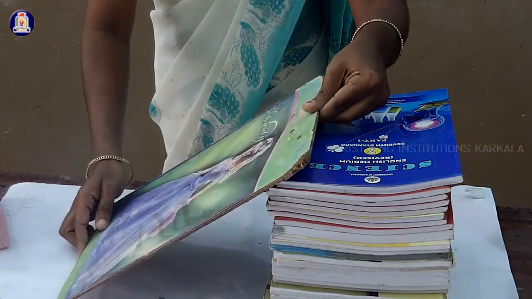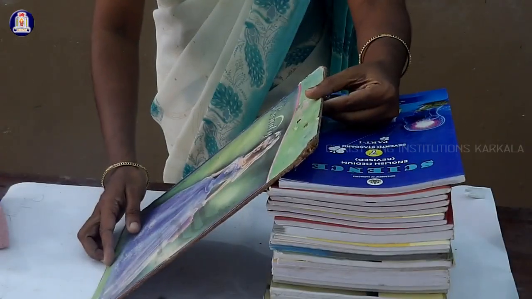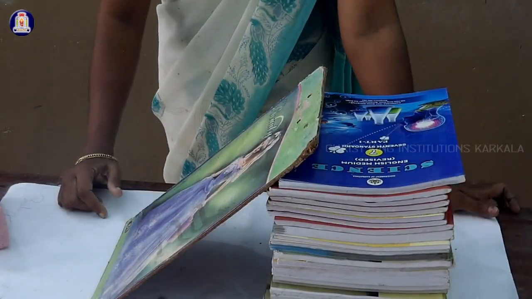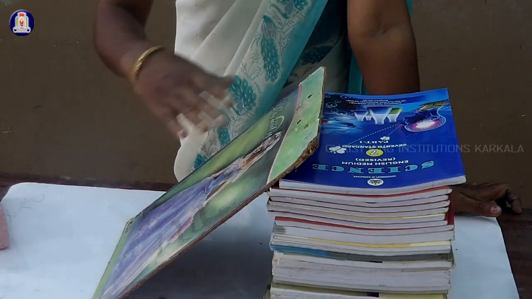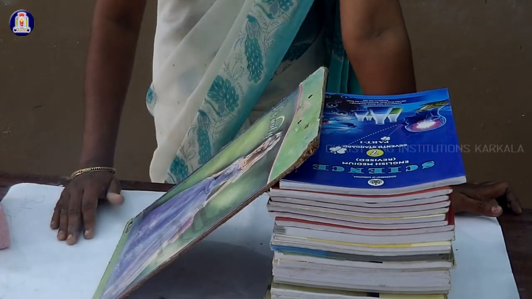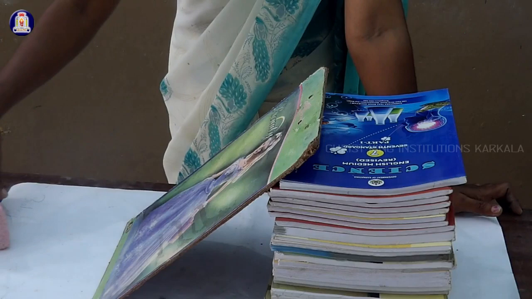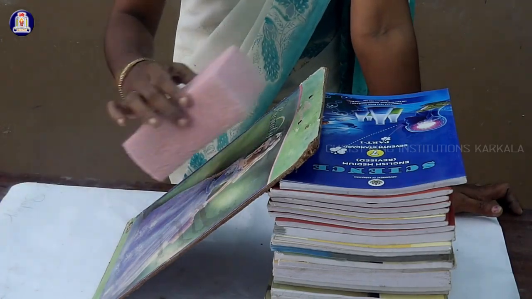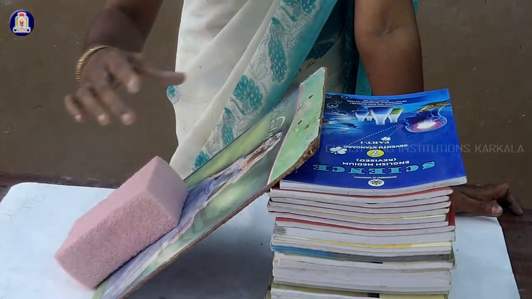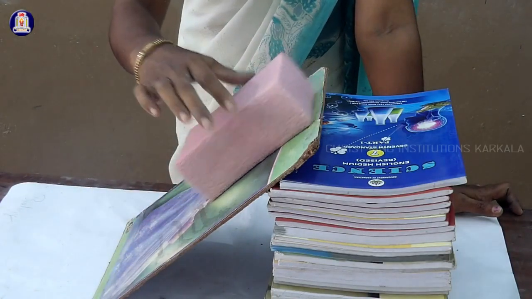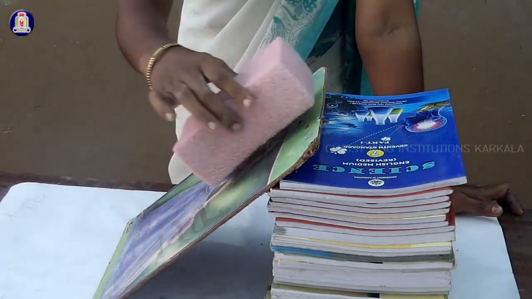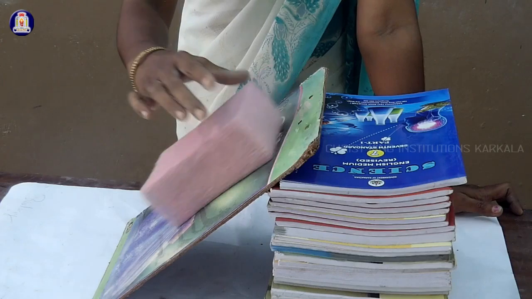Make an inclined plane using the polished surface. This is a soft surface compared to the other surface. Now take any object and make it slide.